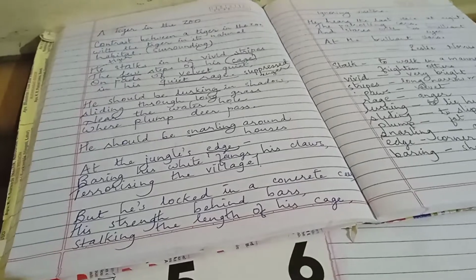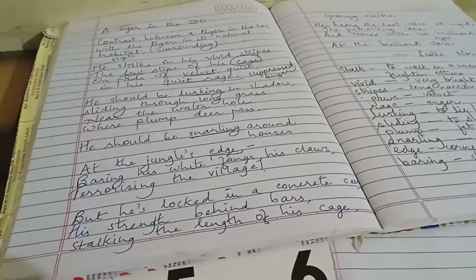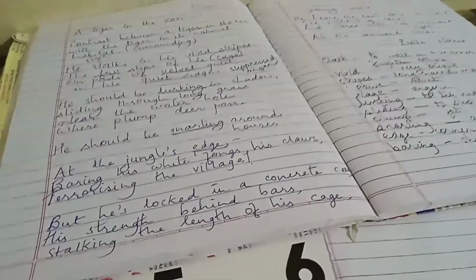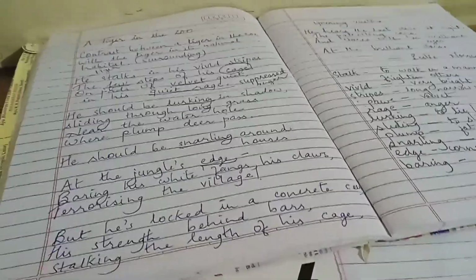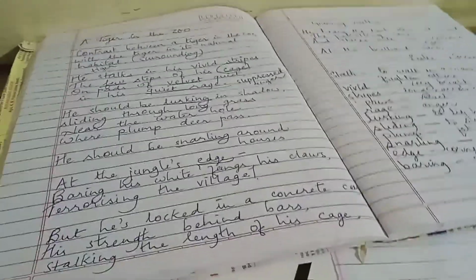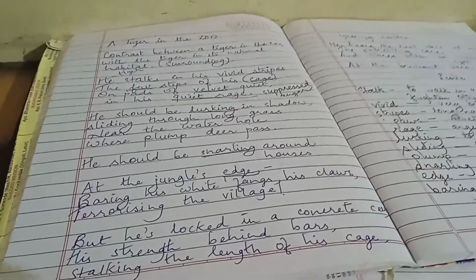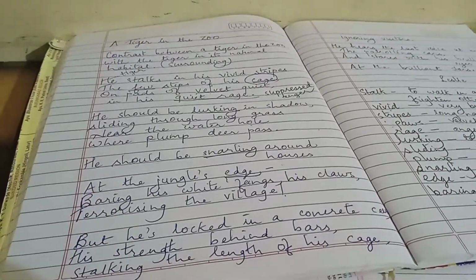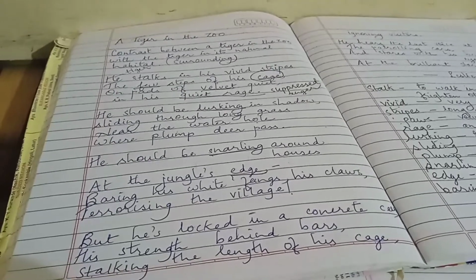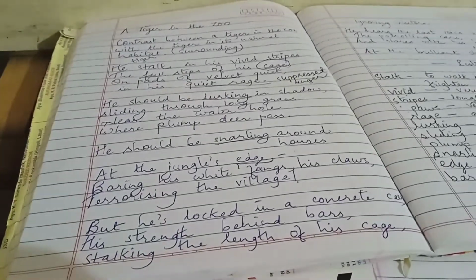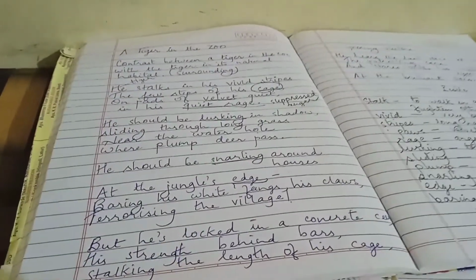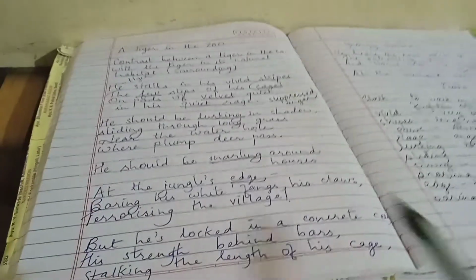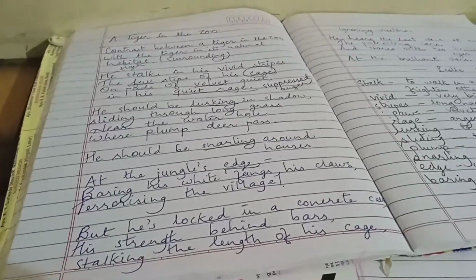Terrorize meaning to create fear in the minds of people. People should be fearful by hearing his growl, by seeing his white fangs, his claws. So, terrorizing the village. But what has happened? This should be his natural behavior. This should be the natural behavior of the tiger.